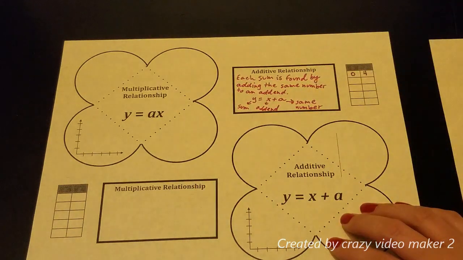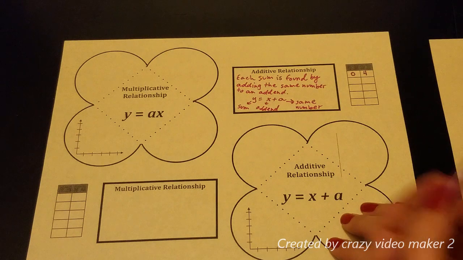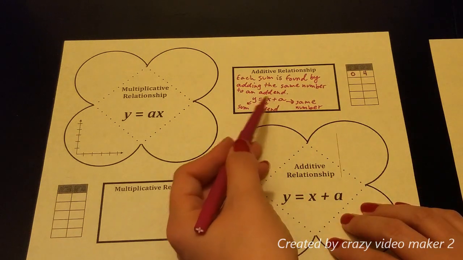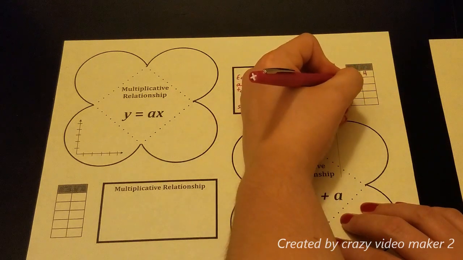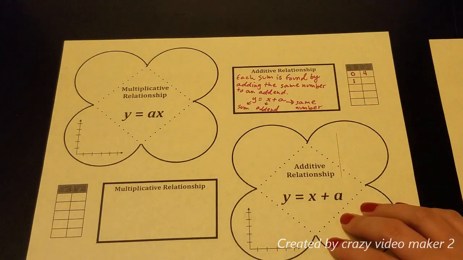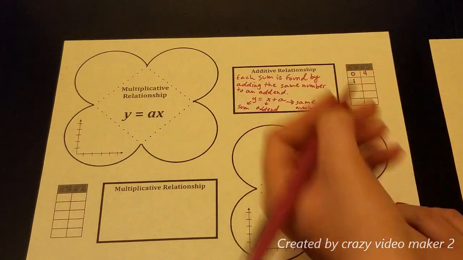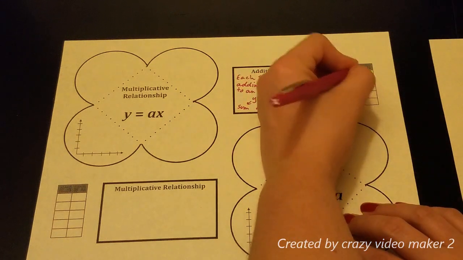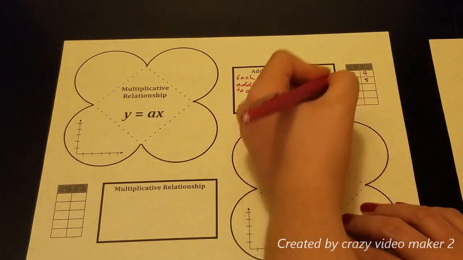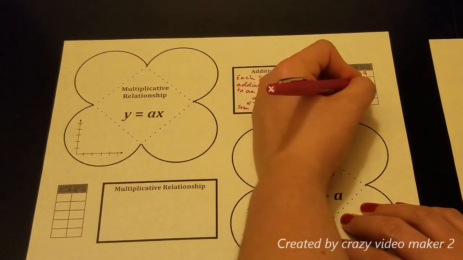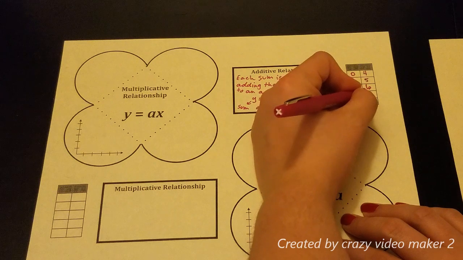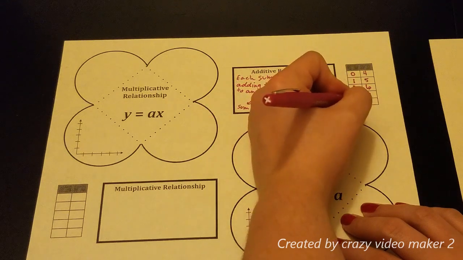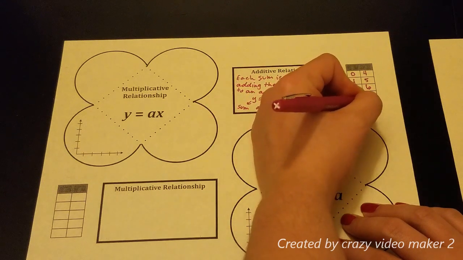Okay, so 0, what would you add to 0 to get out 4? Well, you'd add 4. So then what if x is 1? Okay, we have 1 and then we add 4 to it because we're adding the same thing every time. You're going to get out 5. 2, what's 2 plus 4? 6. 3, add 4 to it, you get out 7. And 4, you add 4 to it, you get out 8.